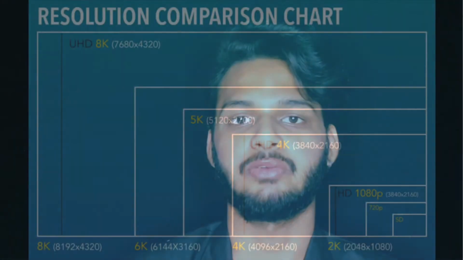Until 2010, 16:10 was the most popular aspect ratio for widescreen computer displays. However, with the popularity of high-definition televisions, resolutions such as 720p and 1080p made this term synonymous with high-definition resolutions. 16:9 became the high-definition standard aspect ratio.